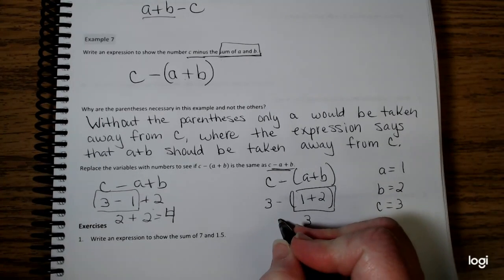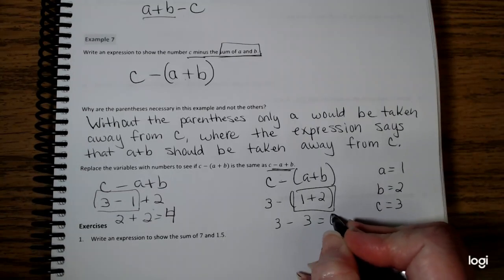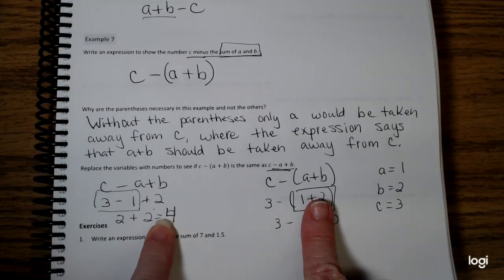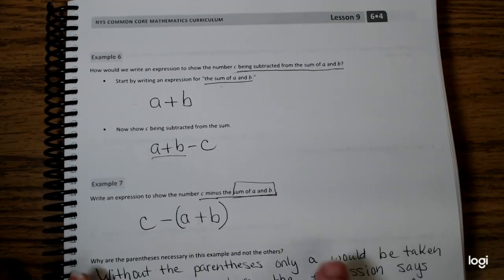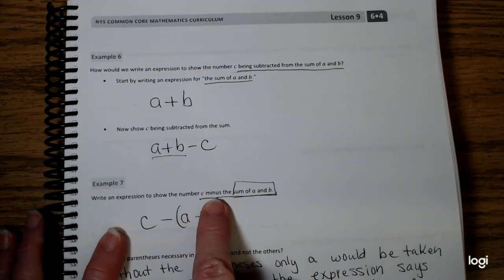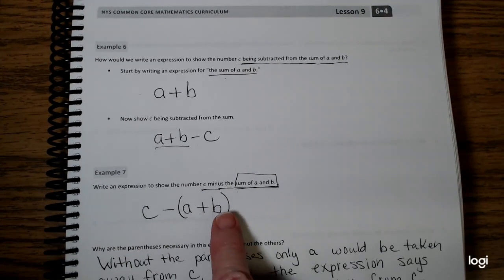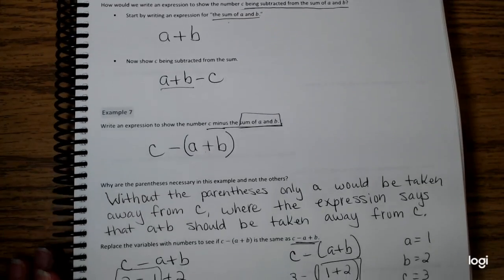Copy everything else down. 3 minus 3 is 0. So the parentheses made a big difference in our answer. Well, up here, it said that we had to C minus what? The sum of A plus B. So we had to find the sum. That's why parentheses were important.